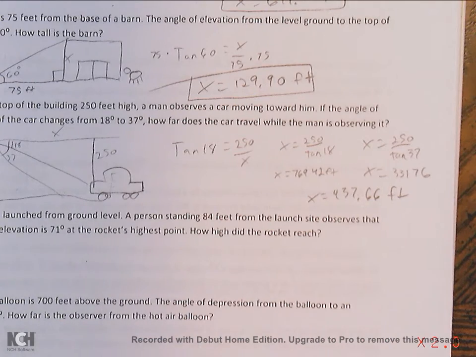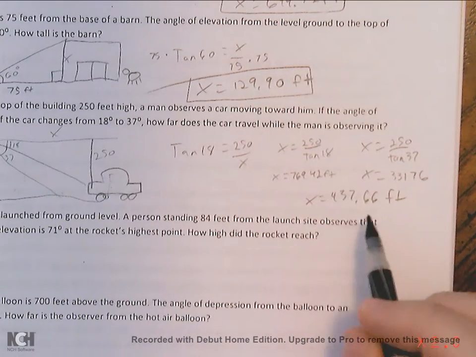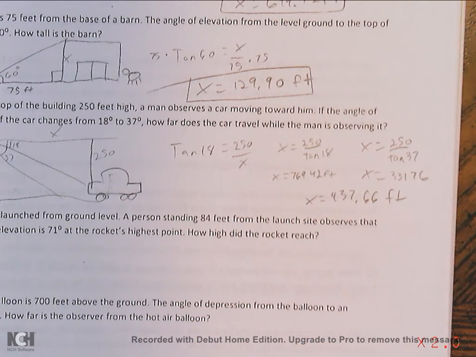I mean, it doesn't look like that much on my drawing, but you know, I didn't know the numbers when I drew it. But that would be the distance traveled by the car. And that's what you're doing with trigonometric functions, word problems.